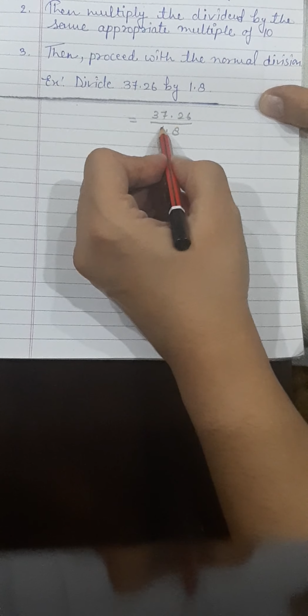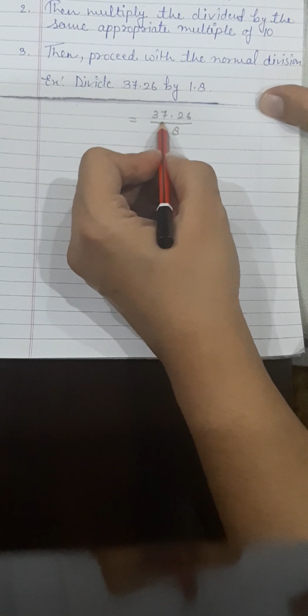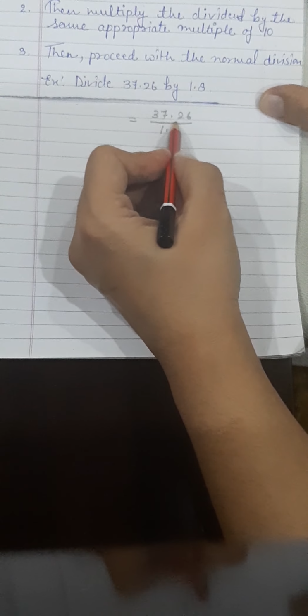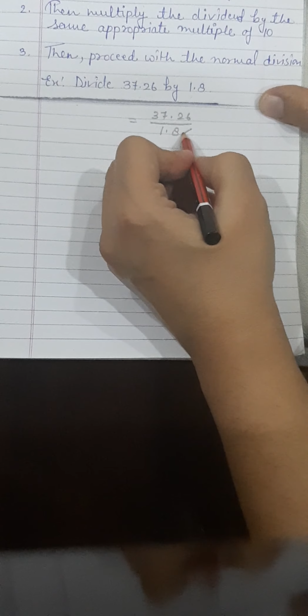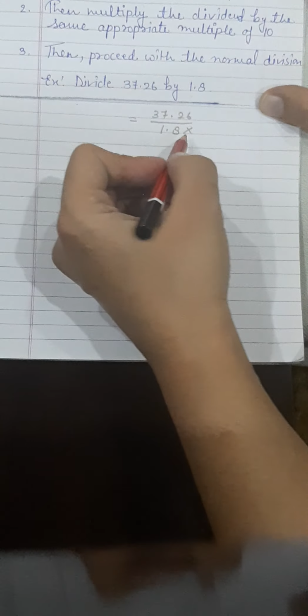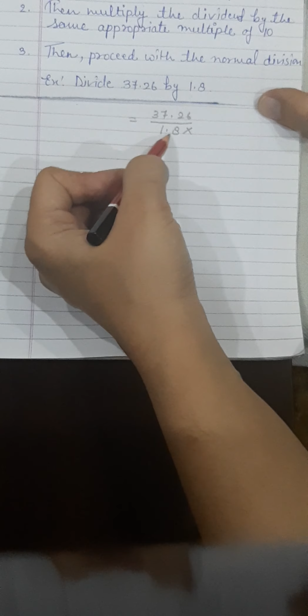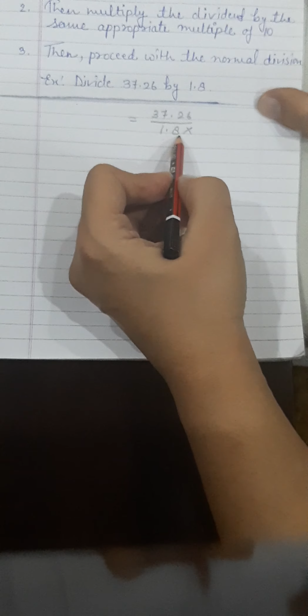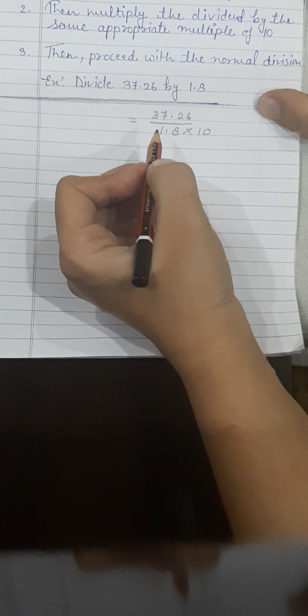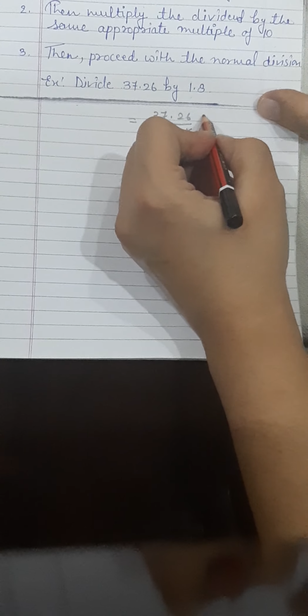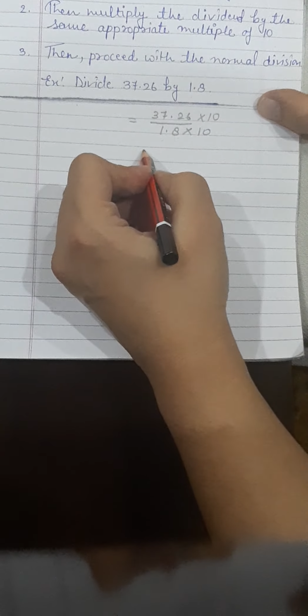And then you have to convert this denominator decimal number into a whole number. So which multiple of 10 do you have to multiply with 1.8 to convert it into a whole number? After the decimal there is one place, so you have to multiply it with 10. Then the same number you have to multiply with the numerator.